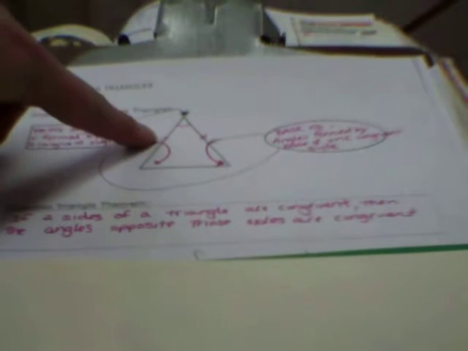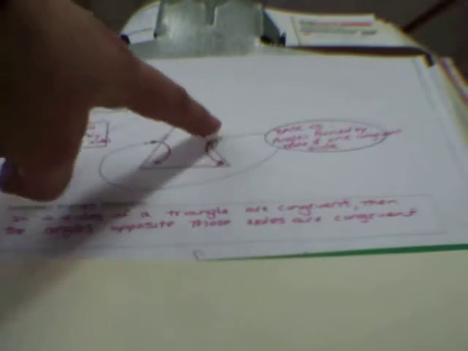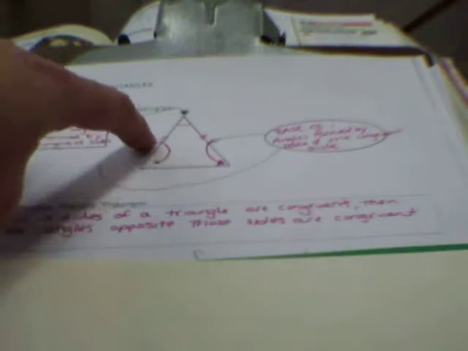The next thing that you need to know is the isosceles triangle theorem. It states that if two of the sides of a triangle are congruent, then the angles opposite those sides are congruent. So that makes sense with our figure above. If this side is congruent to that side, then this angle here and this angle here, that's across from our two congruent sides, are congruent.